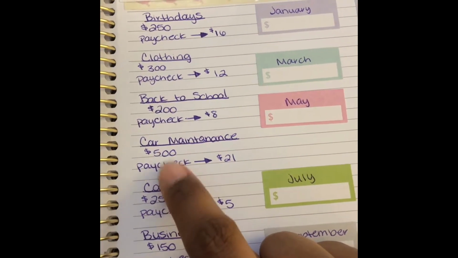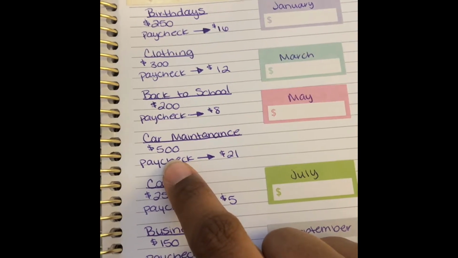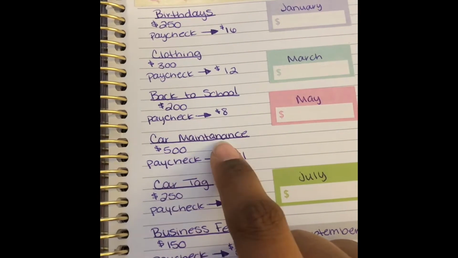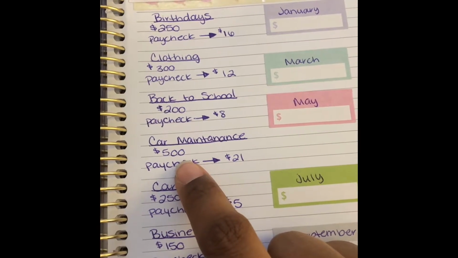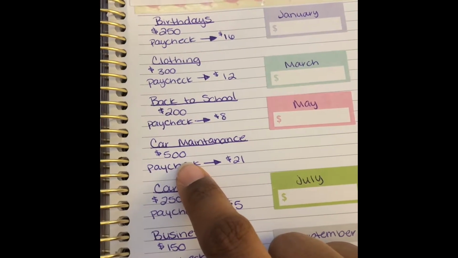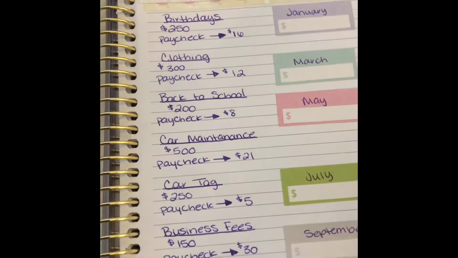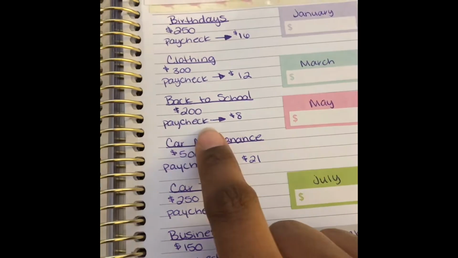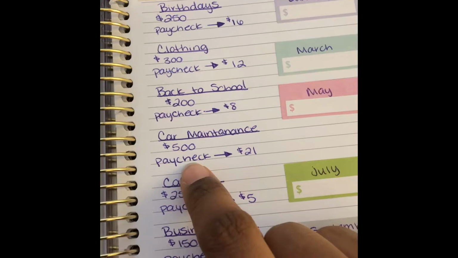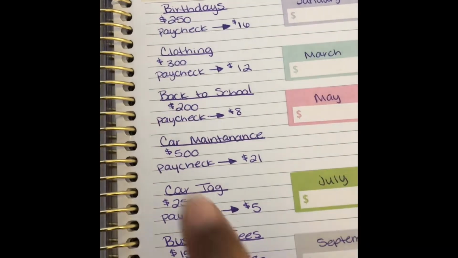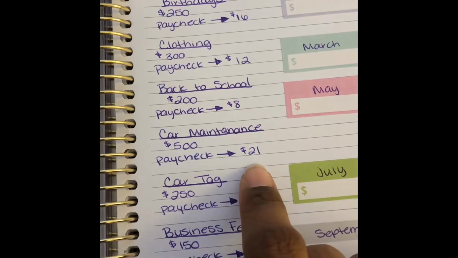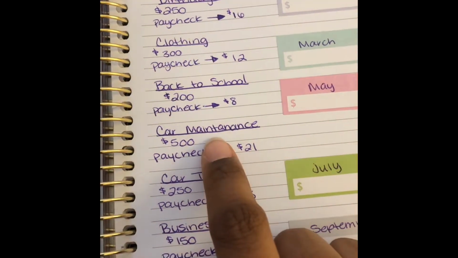I think 500 is probably a good cushion. It may not be enough, but it's better than having $0 toward it. So 500, I thought that was a good place to start. And I just did 24 weeks so that I could save $21 each week toward car maintenance.